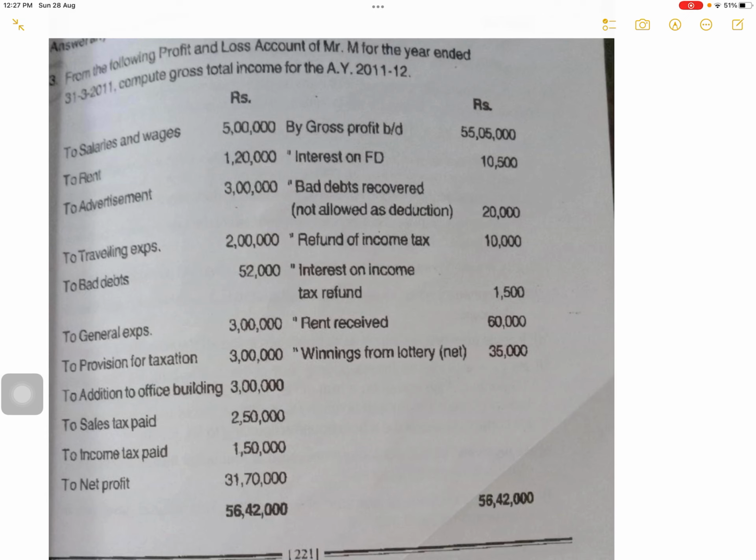Refund of income tax, it is just a refund. The tax you have paid has come back. It is not an income. So you have to subtract it. Okay, so interest on FD, subtract. Bad debts recovered, disallowed earlier, subtract. Refund of income tax, subtract. Interest on income tax refund, again subtract, because this will come under income from other sources. Rent received, I am assuming it is rent received from house property, so subtract 60,000. Winning from lottery, this also subtract because it is income from other sources.